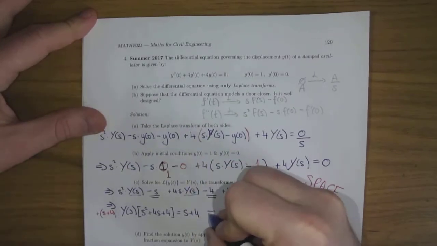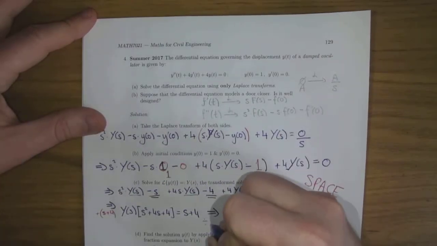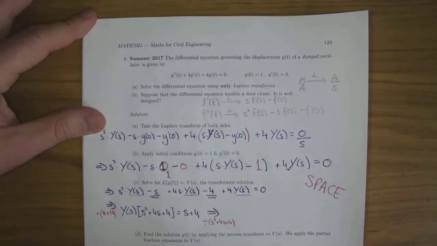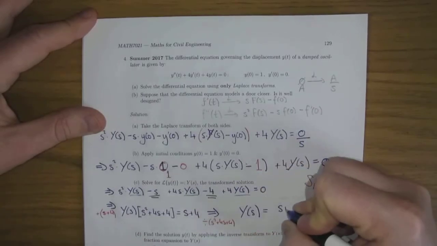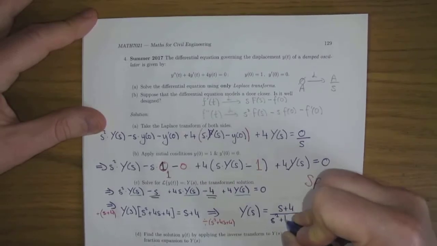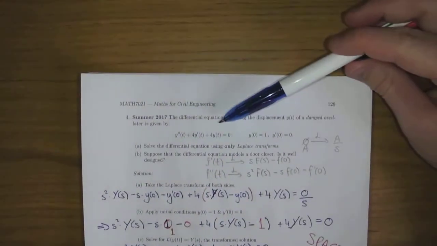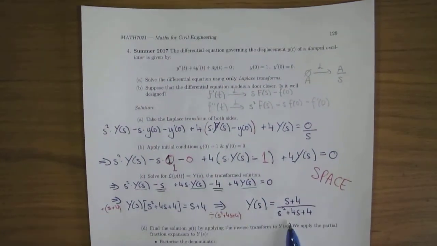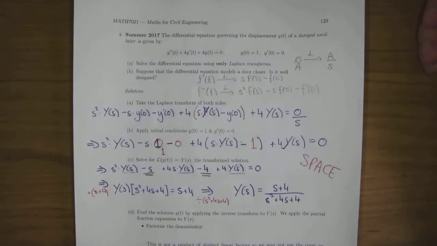And all that remains to do to solve for big Y of s is divide both sides by s squared plus 4s plus 4. And this is, as we said, what we were doing earlier. We were starting at this point and then finding the inverse Laplace transform, but that's after doing this. So this is the bit where you've turned the difficult problem, a differential equation, into a very easy problem, which is an algebra equation, and it's very easy to solve. But now comes the medium difficulty bit. You have to send this back.